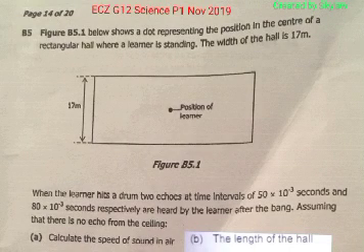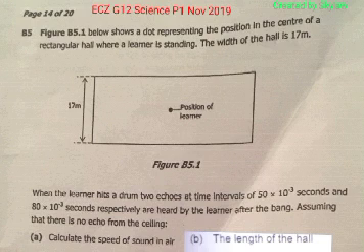Okay, so today we are answering a question from ECZ past paper, grade 12 science paper 1, November 2019. The question goes, figure B5.1 below shows a dot representing the position in the center of a rectangular hole where a learner is standing. The width of the hole is 17 meters.